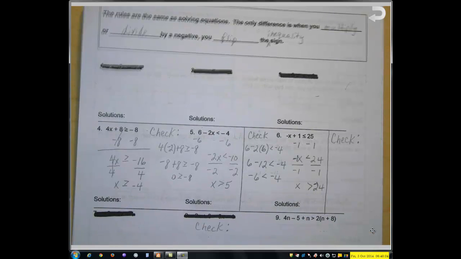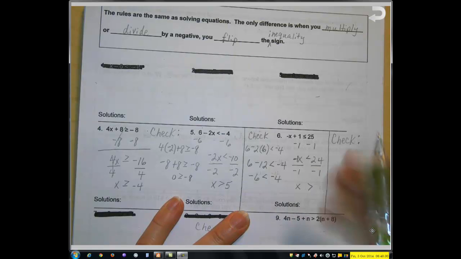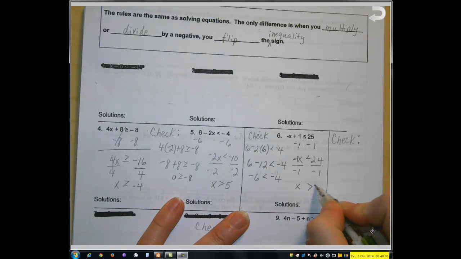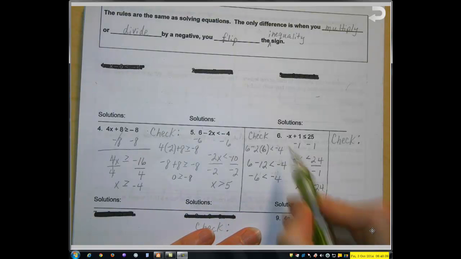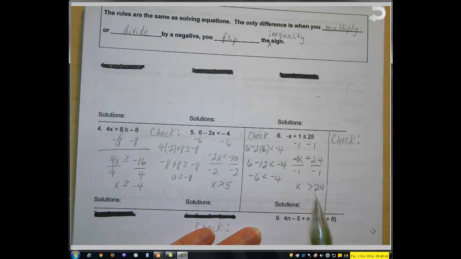So let's check our answer. We need a number greater than negative 24, and it can be any number greater than negative 24. So let's say 0. 0 is greater than negative 24. Well, let's pick a different number. Let's pick 2. 2 is greater than negative 24.